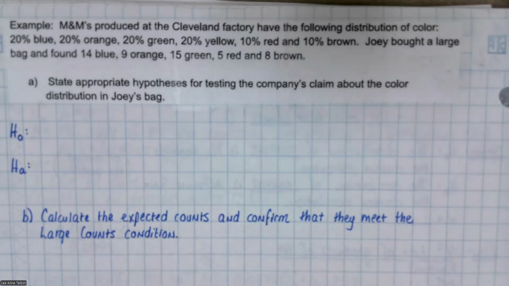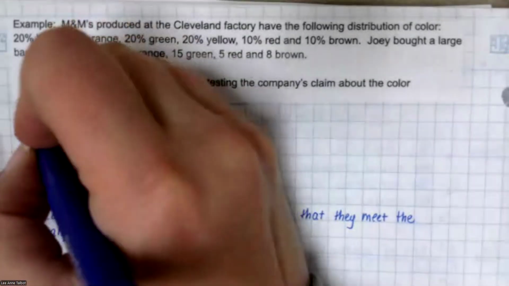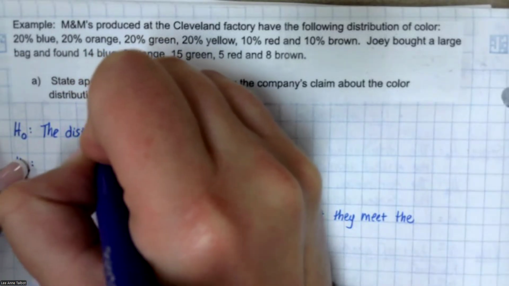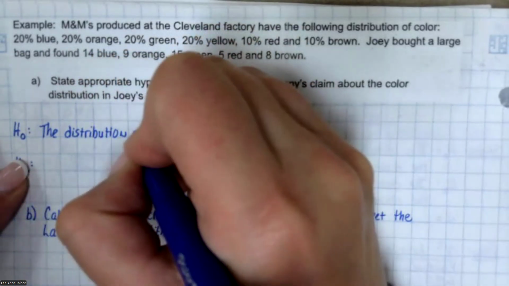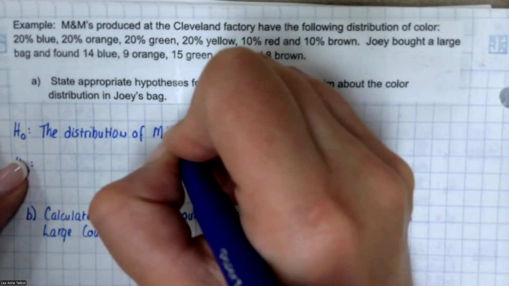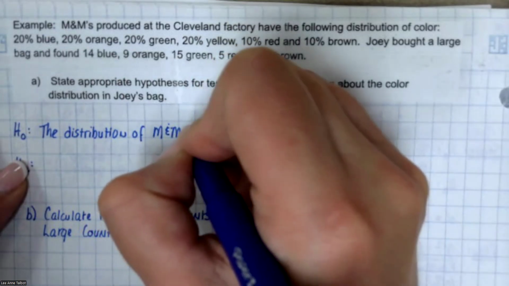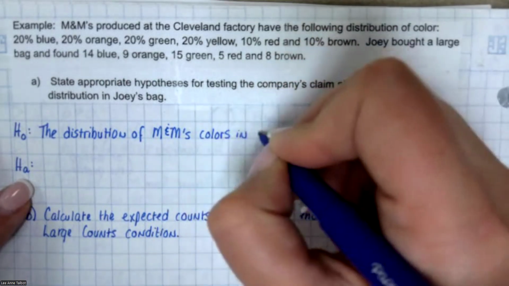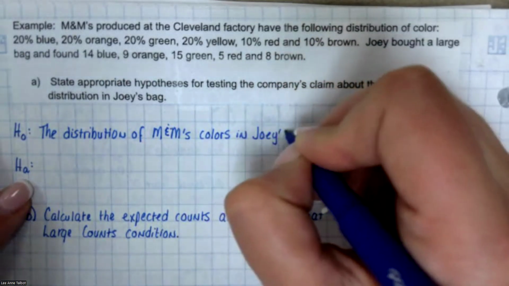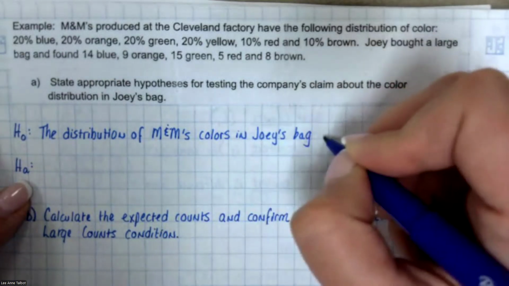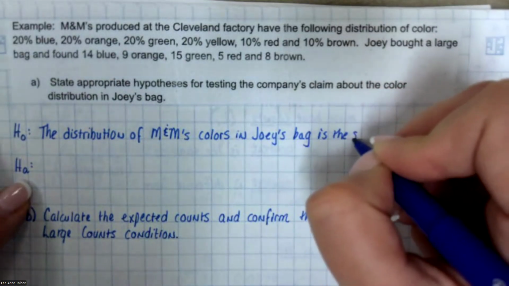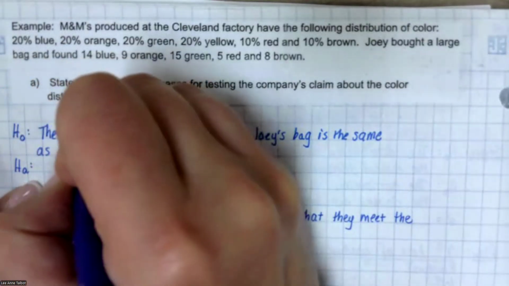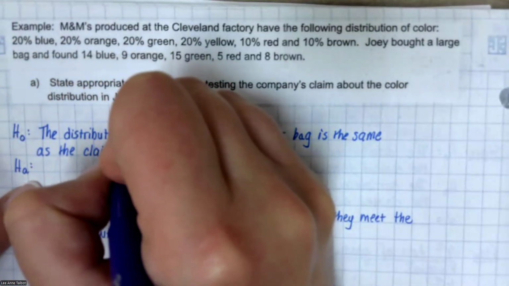I'm going to say the distribution of M&M's colors in Joey's bag is the same as the claimed distribution.